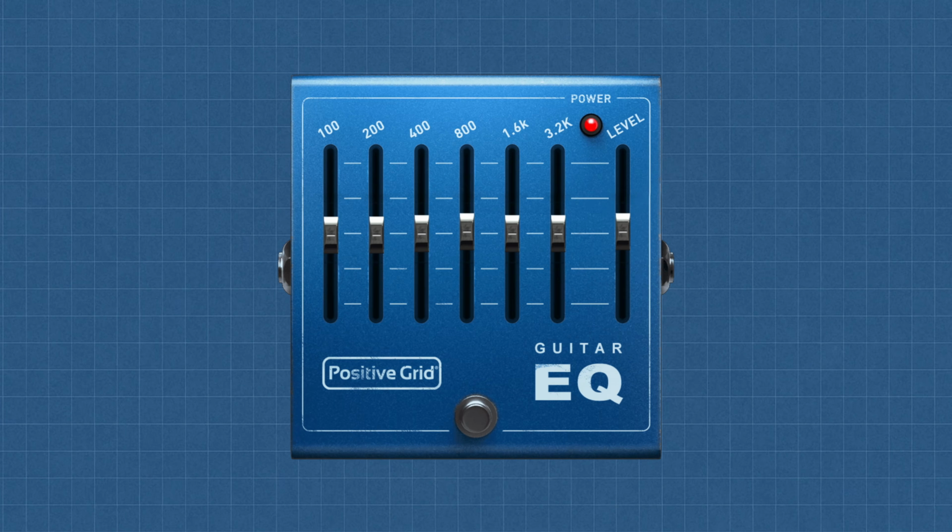And on the rhythm side, we're using the guitar EQ to artificially inject the thump that was missing a bit. We're purely boosting the bottom end to make the guitar sound huge. Settings are just slightly boosting the 100 Hz and the 200 Hz sliders.